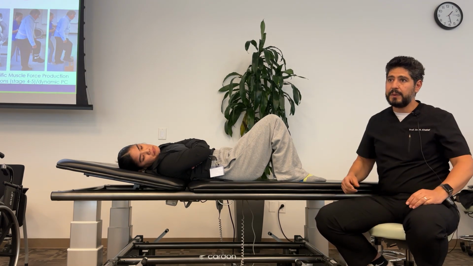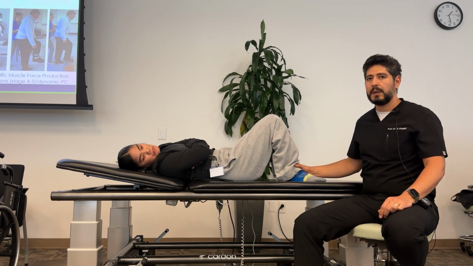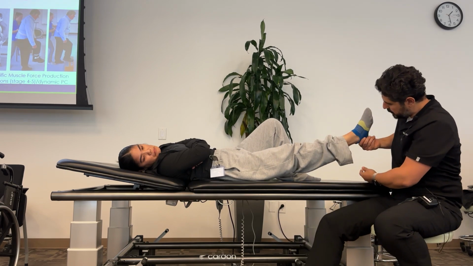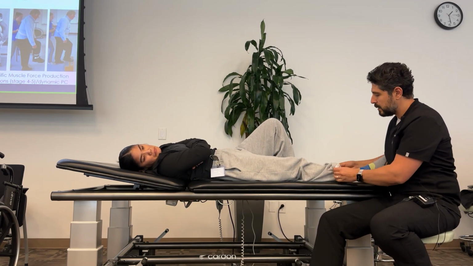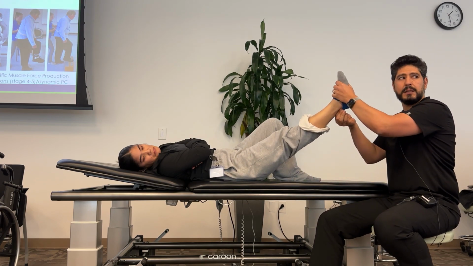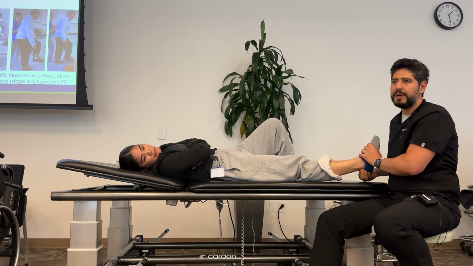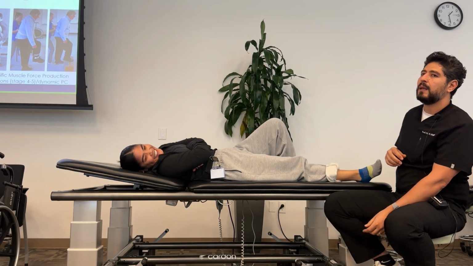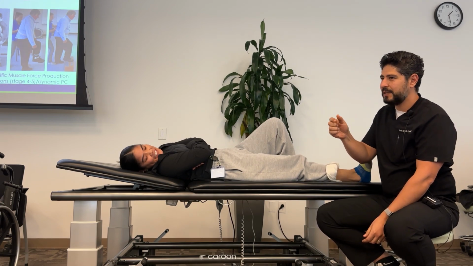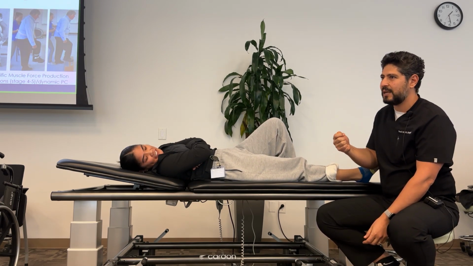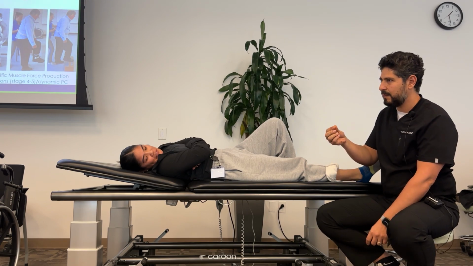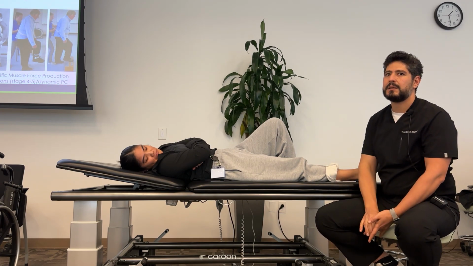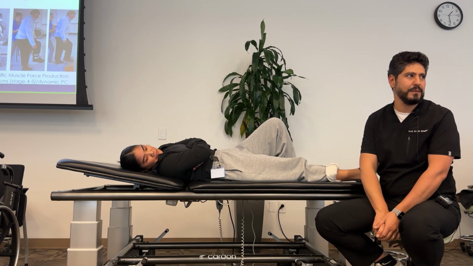If the pressure does not work here, I can apply it here. So here is the Achilles tendon. Just go and pinch it. But when you pinch, my intention is not to hurt, just to get the muscle facilitated. I want to apply another thing, since this is still not working.